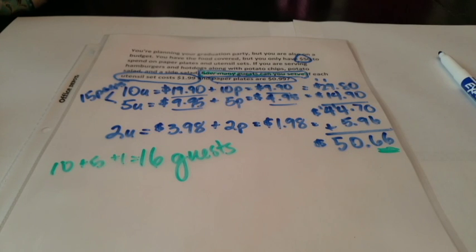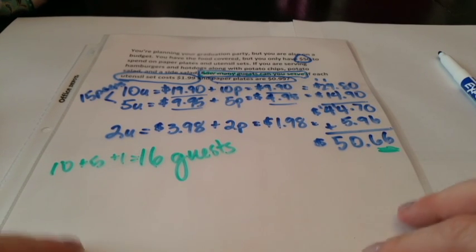Okay? Now again, I know that that is a lot of steps, and it's a lot of work. But these are the types of reasoning problems that our students are going to be faced with, and they have to be willing to stick with it and persevere and be precise in their work. Okay?